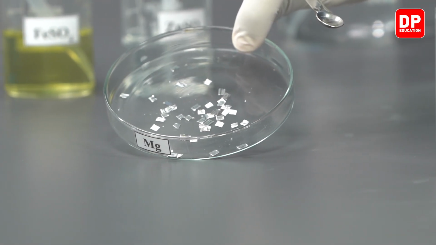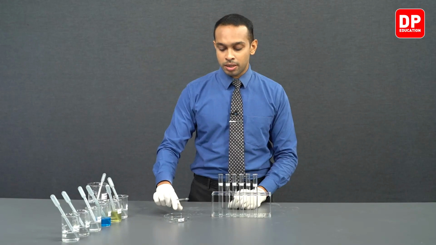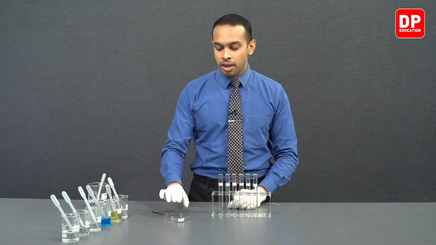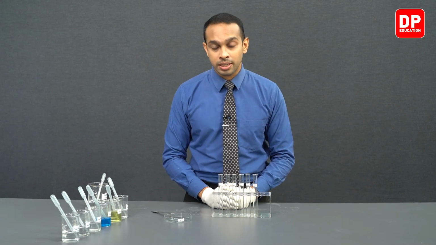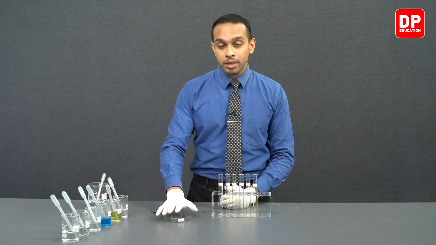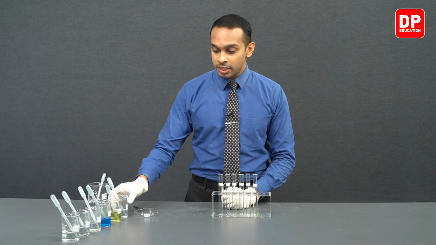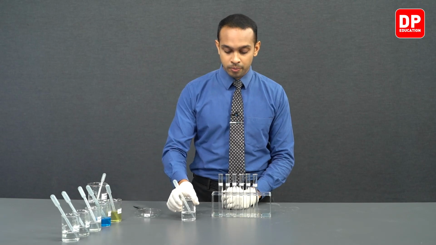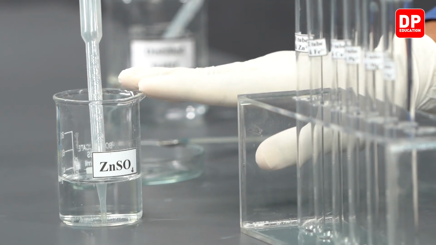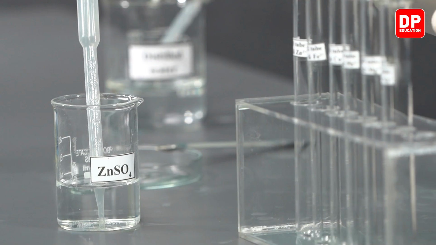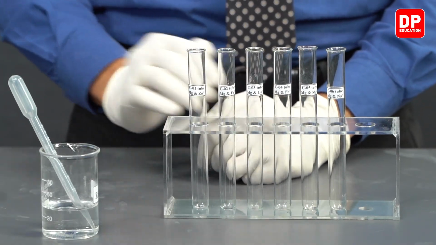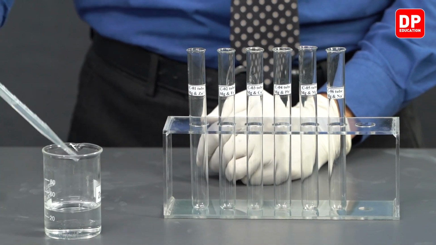So after cleaning the magnesium metal, we will cut it into pieces, and we have obtained our magnesium metal pieces here. And like we did in the previous parts of the test, we will take each of these solutions and transfer around 5 milliliters of these solutions into each of these test tubes. So let's go ahead and do that.